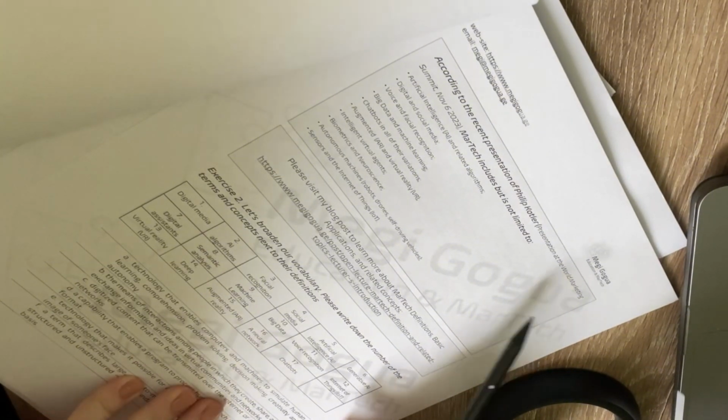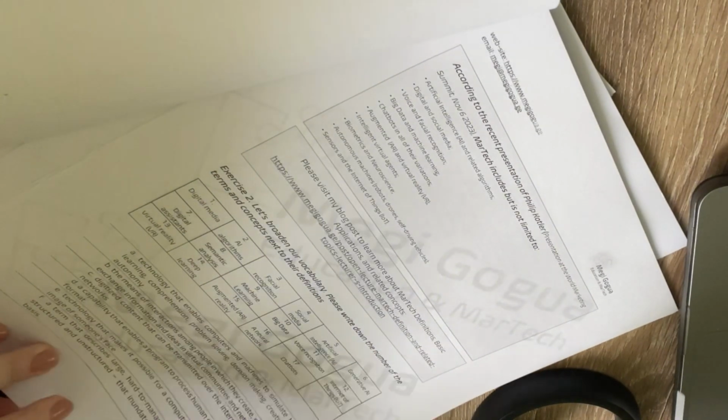Then we have this short theoretical overview of MarTech components based on the presentation of Philip Kotler. And then we have exercise number 2, where we have definitions and the terms which could be linked with each other, and you'll be able to learn more about their use and understanding.